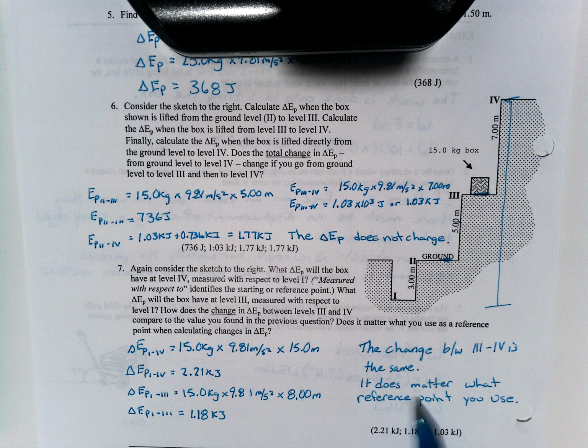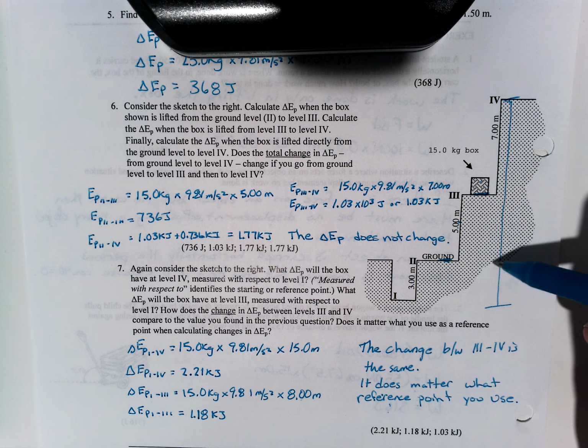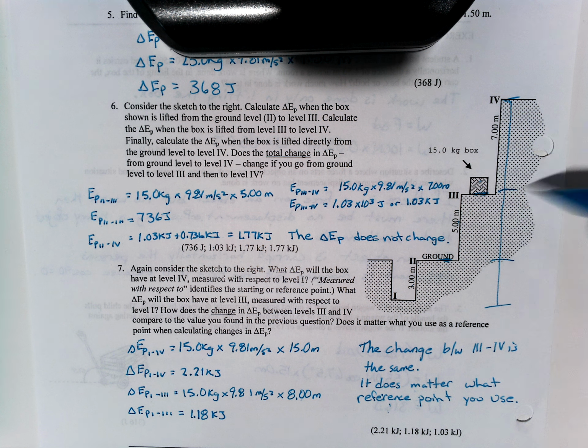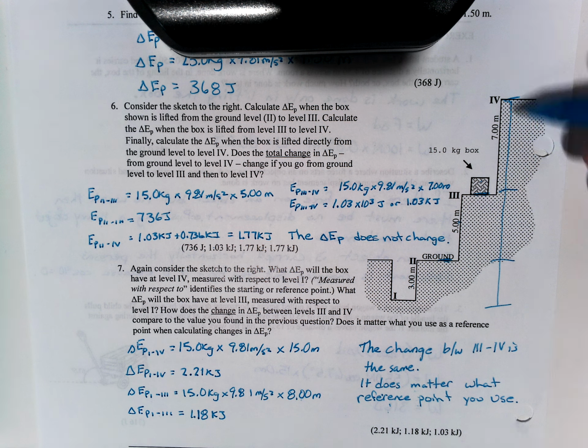Okay, and then, yeah, the reference does matter because that's going to change this number here, and then that. But if you add them all together, you'll get the total.